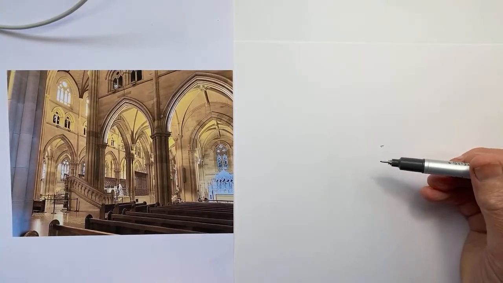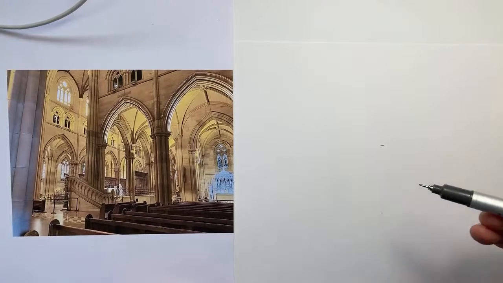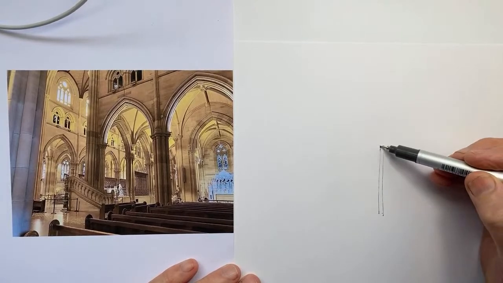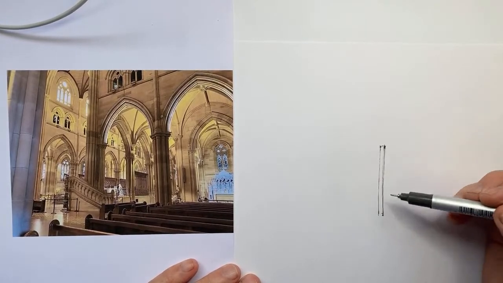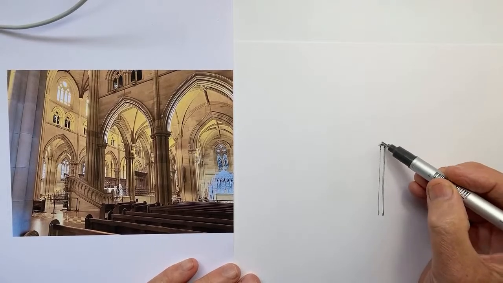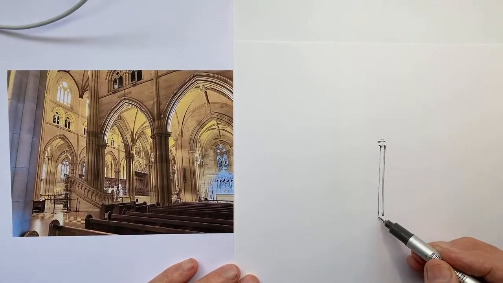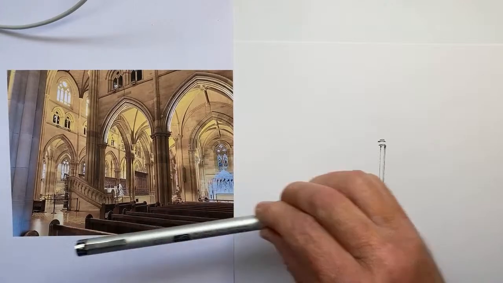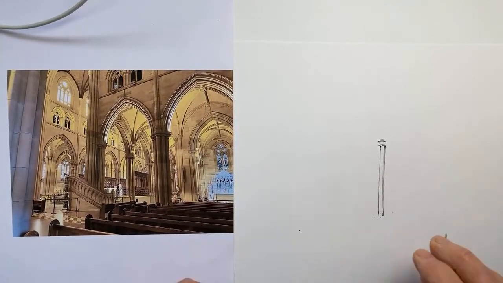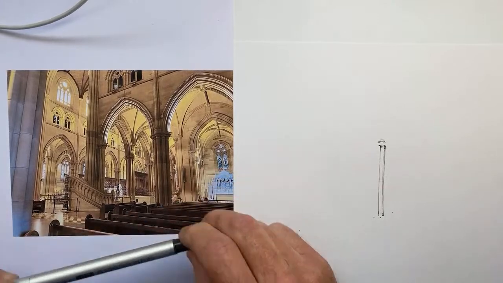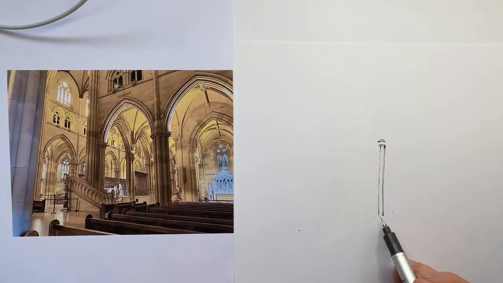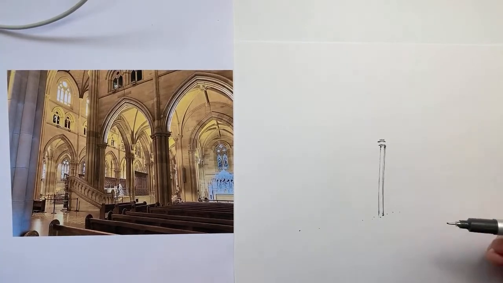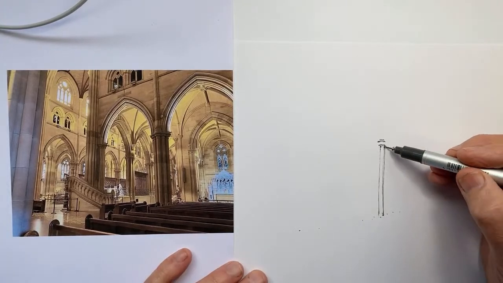Okay, so let me start. So we go a bit slower at the start. Now I've got this here. So I want to have a sense of this angle, because I need to know where to stop my columns.